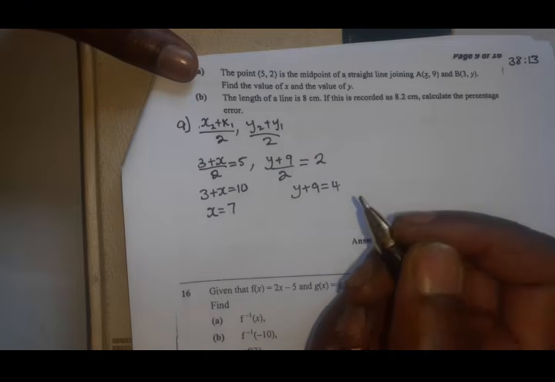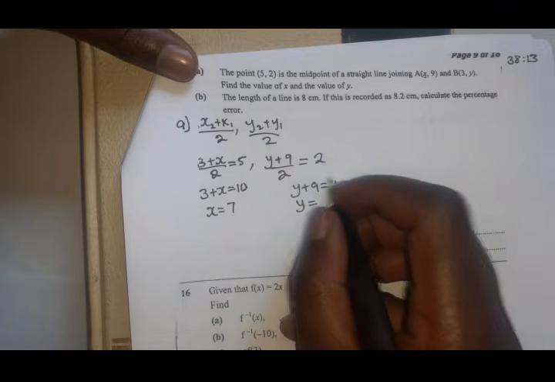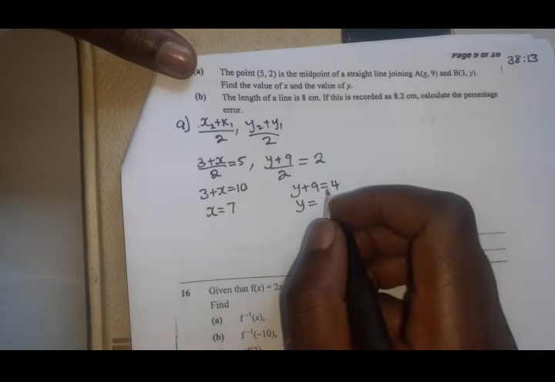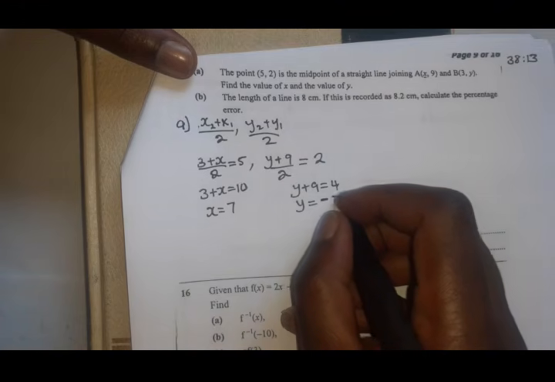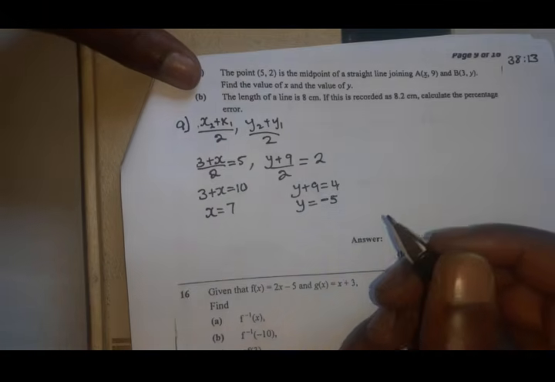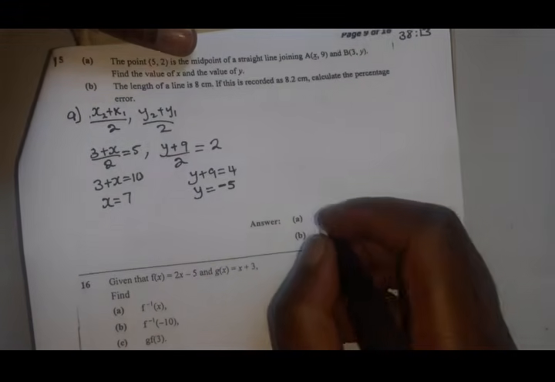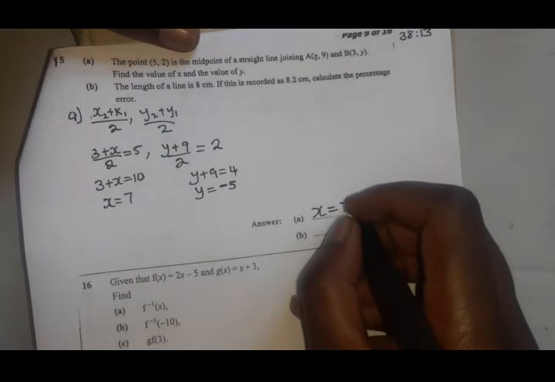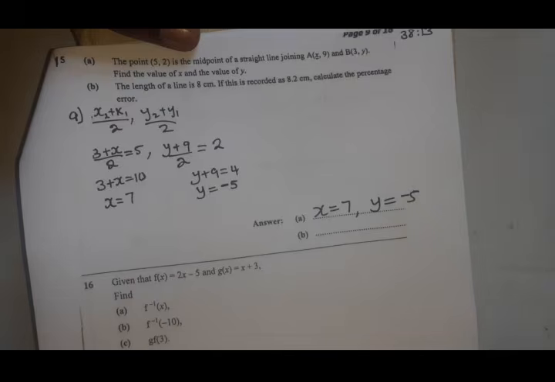Then y is going to be equal to 4 minus 9, which will be negative 5. So the value of x is 7. The value of y is negative 5.